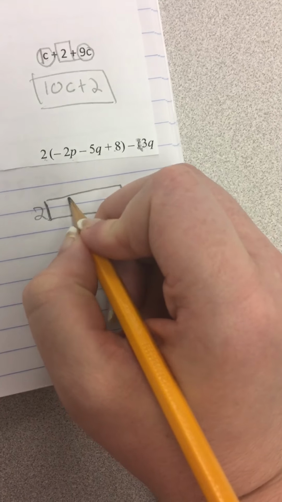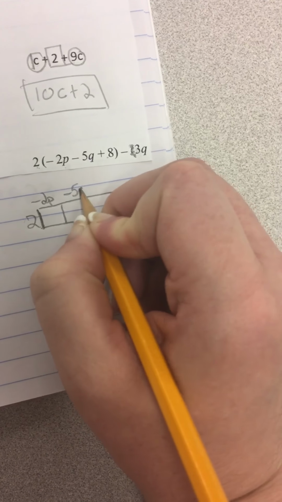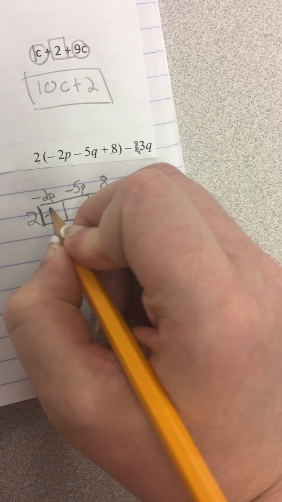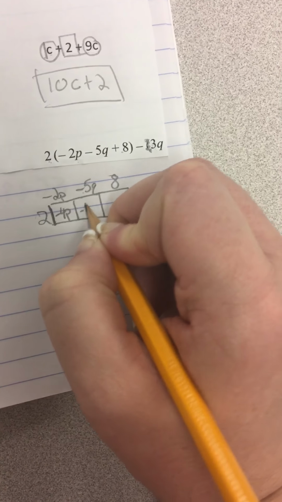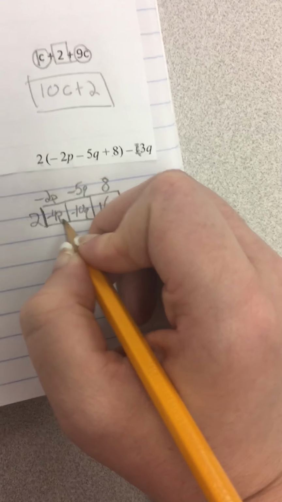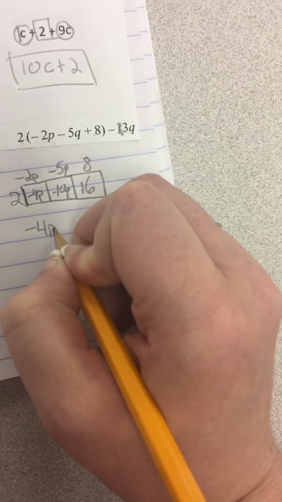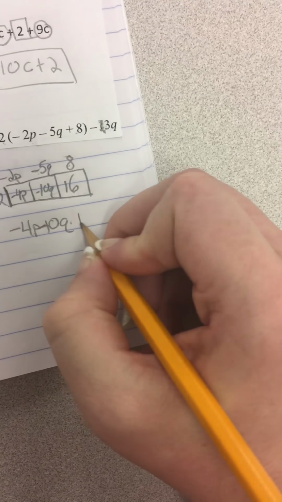All right, so let's make this into 3 box lengths, copy down the inside. So 2 times negative 2 is negative 4, and we have this p as well. 2 times negative 5q is negative 10q. 2 times 8, 16. These are all different terms, not like terms, so we're just going to copy them. And again, we're going to go in alphabetical order here.